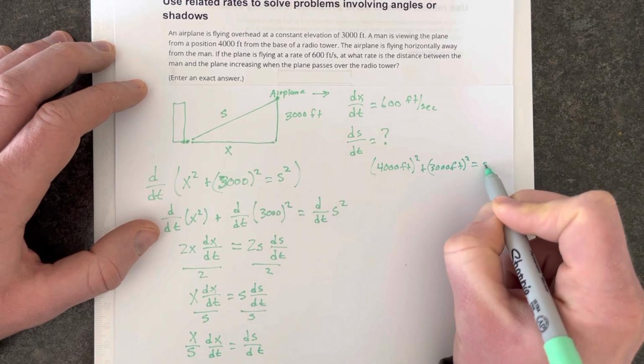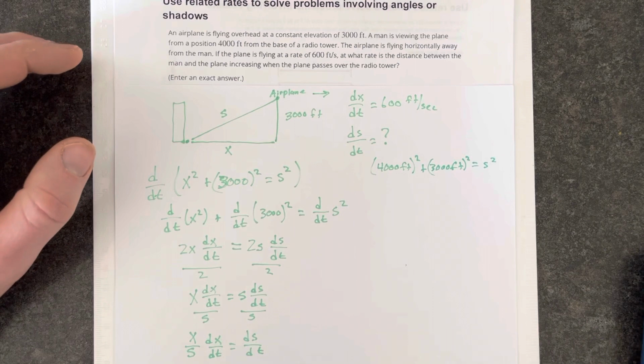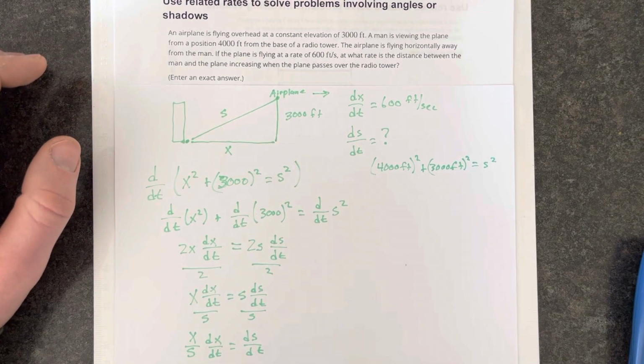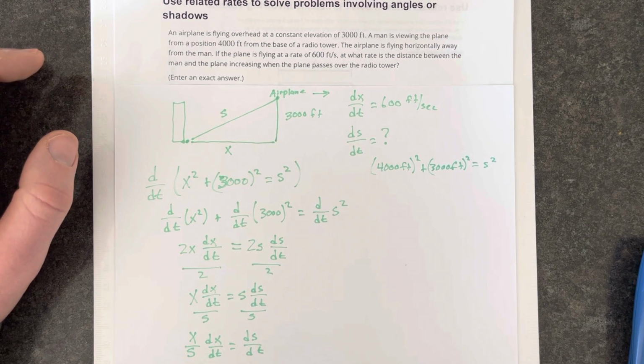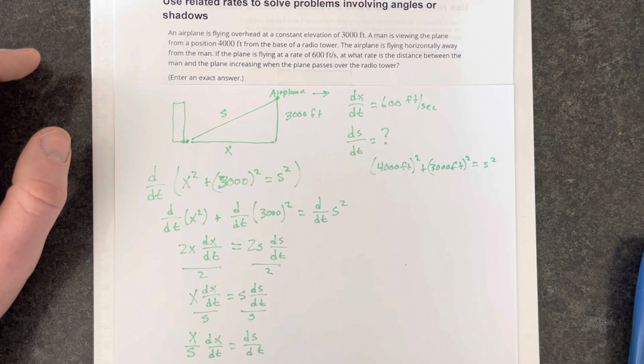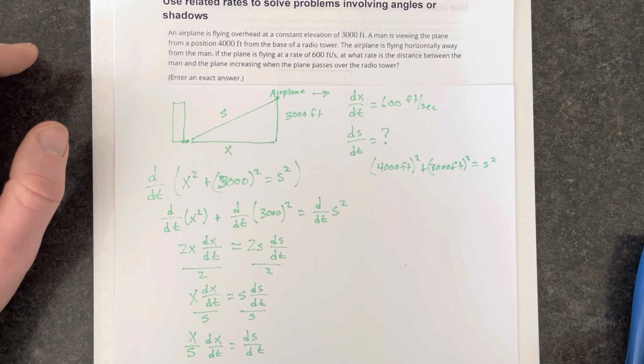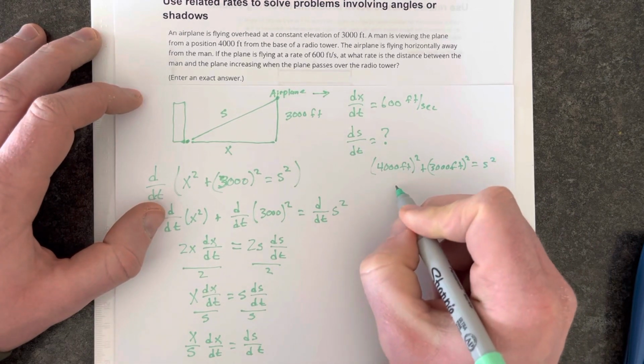If we take 4,000 squared plus 3,000 squared, and then square root that, we get 5,000. So s was actually 5,000 there.